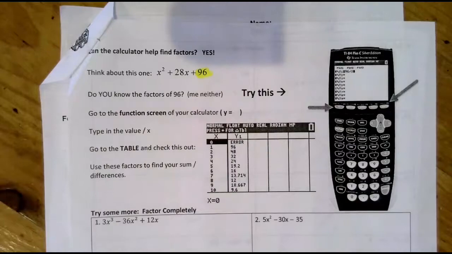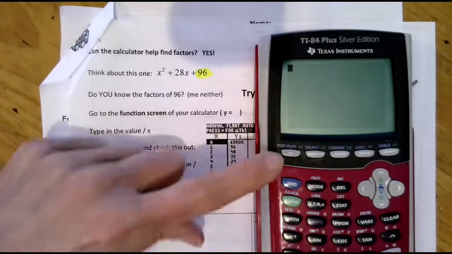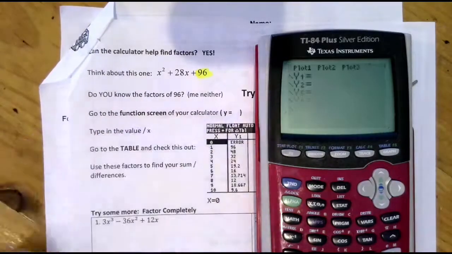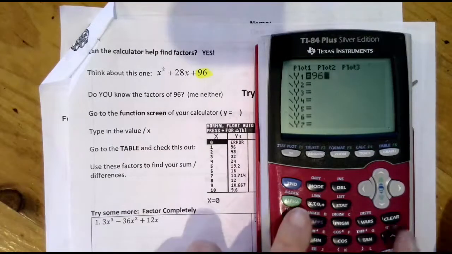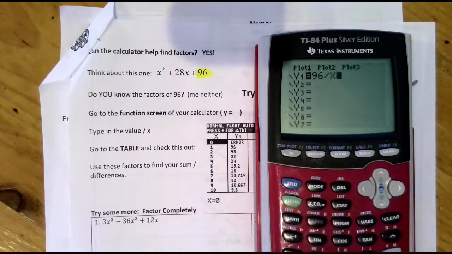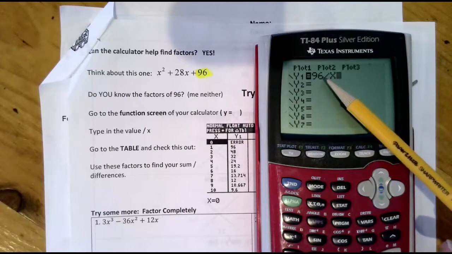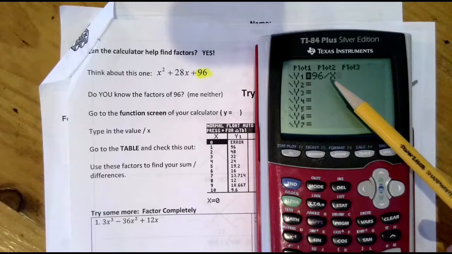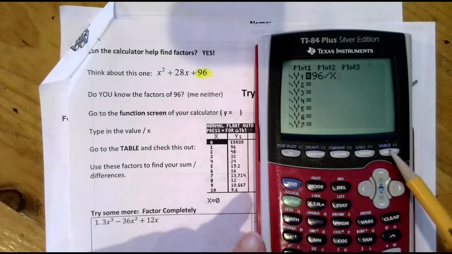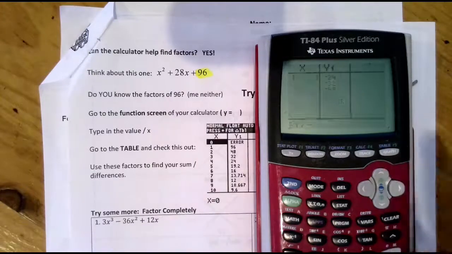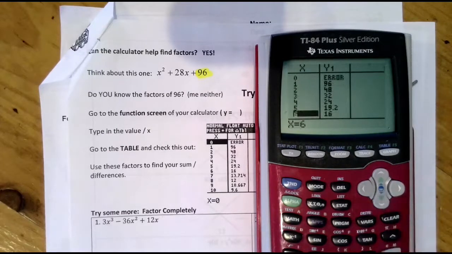So here's a calculator trick for you to try. If you go to the function screen of your calculator, and that's this y is equal to button right there, you can type in an equation where you ask for all the factors of that number. So whatever number you're looking for goes here, and you're asking for it divided by x, and this x represents all the different values of x that's possible. So now if you want to go to your table of values, that's a second function, and what you're looking at is all of the values that can be divided.